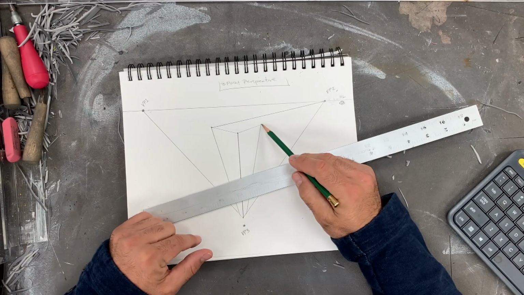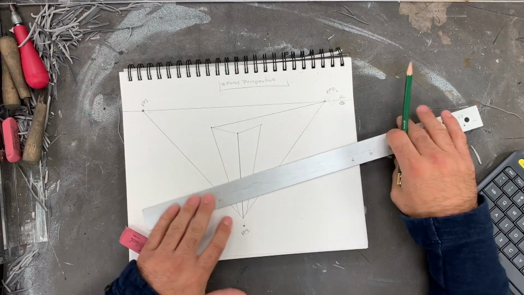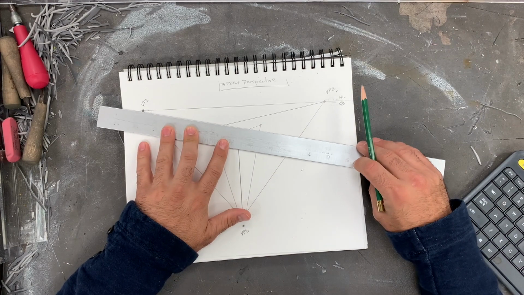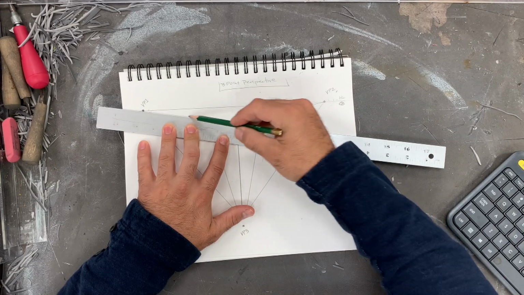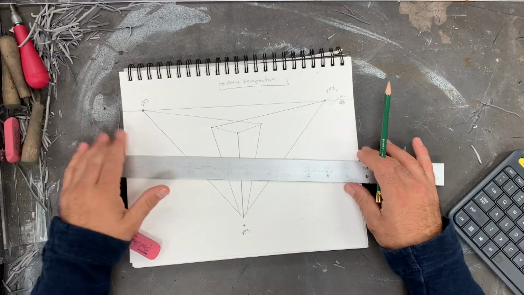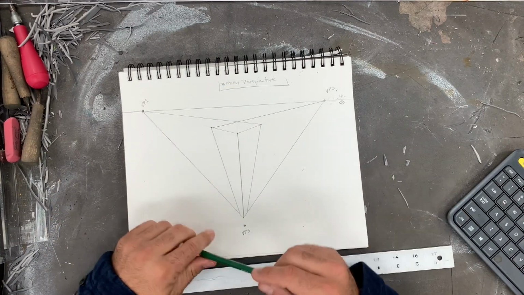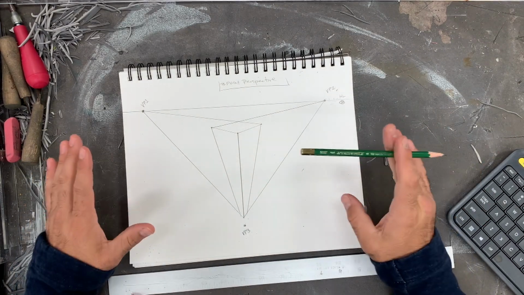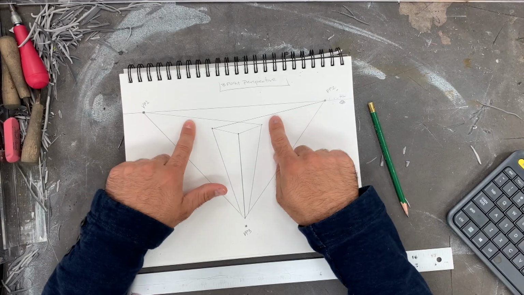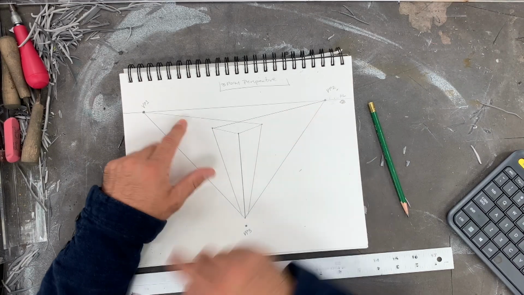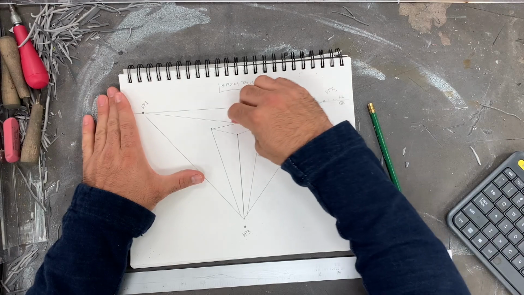And likewise, from the right corner to vanishing point 1. And there we go, our building is there. Let's erase these extra lines right here that are outside of my building on the top. Don't need those anymore.